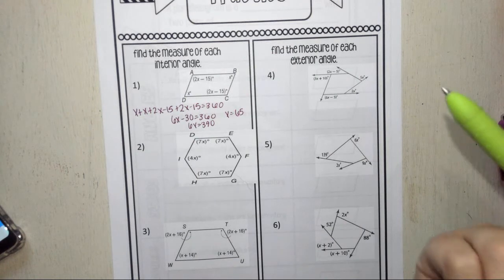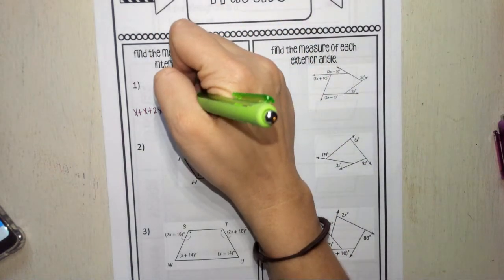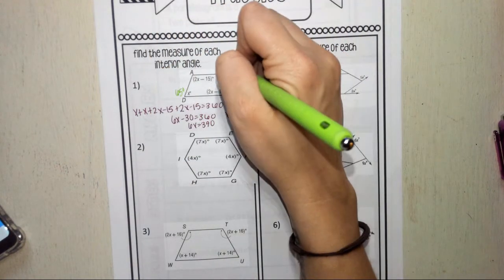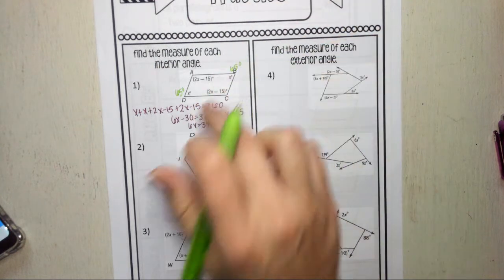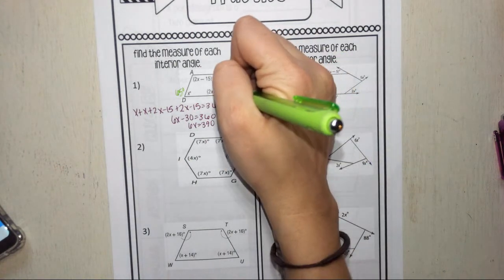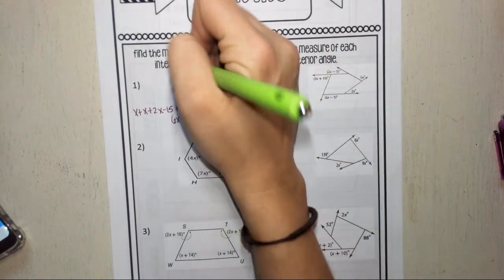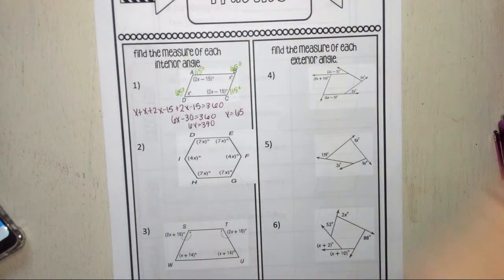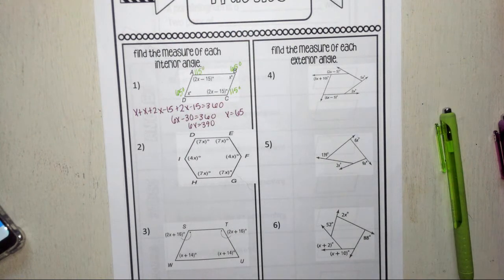Now, it doesn't just ask you for x, it asks you for the measure of each interior angle. So you're going to need to plug that back in. So D is 65 because it's just x, and this is 65. But then you need to do 2 times 65 and subtract 15. Then ta-da! Again, you need to pause it. Now would be a great time to pause so that you can review that problem so that you can do the others.